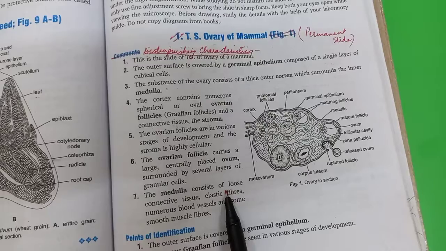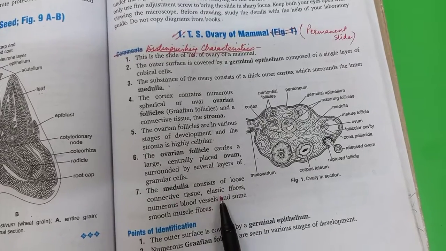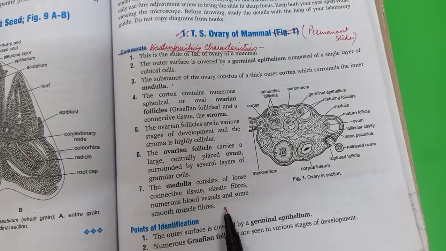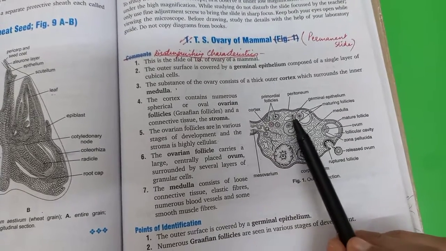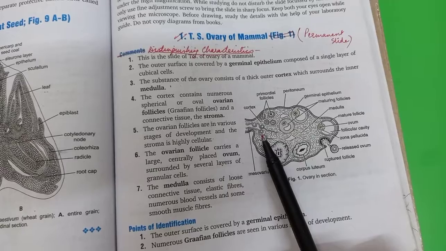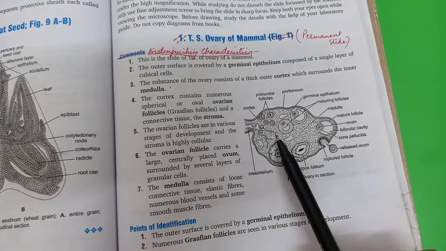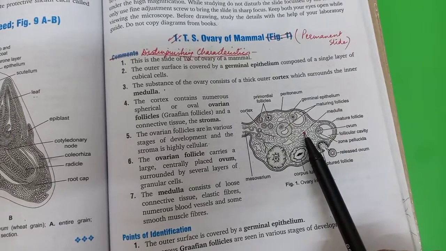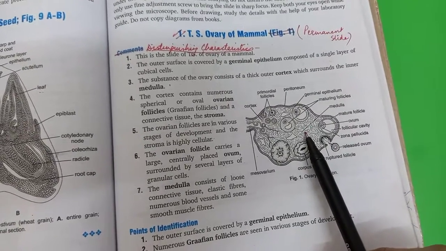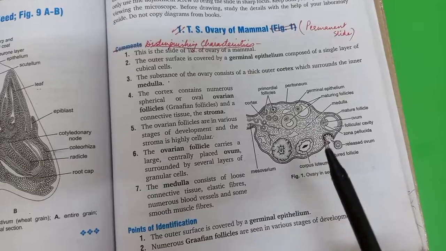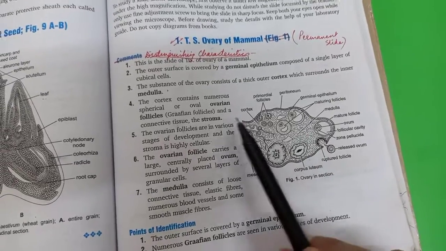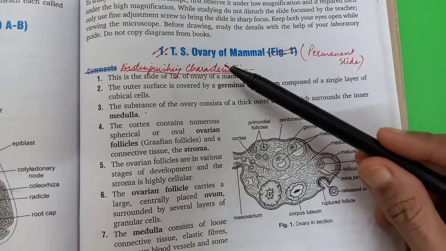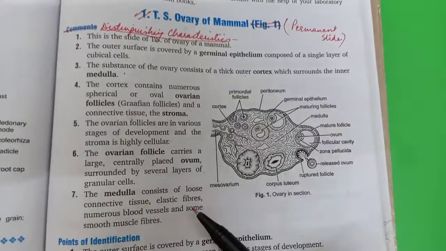The medulla consists of loose connective tissue, elastic fibers, numerous blood vessels, and some smooth muscle fibers. If the cortex is the outer region of this ovary, then the medulla is in the center. You have to describe, children, under the heading distinguishing characteristics, some 7 points.